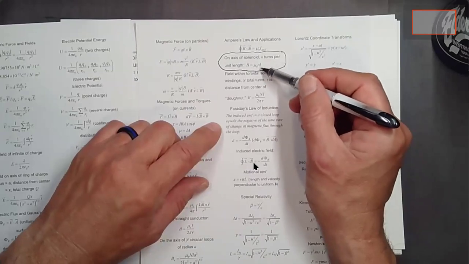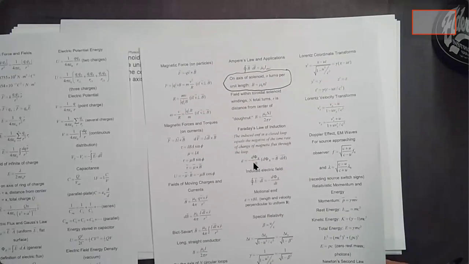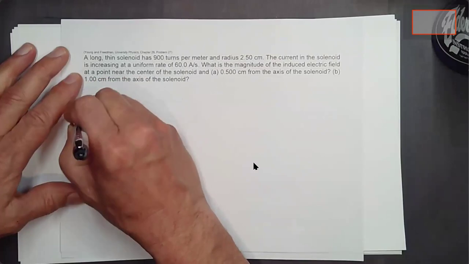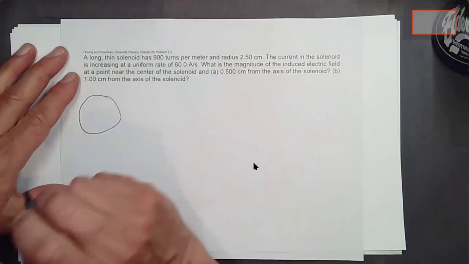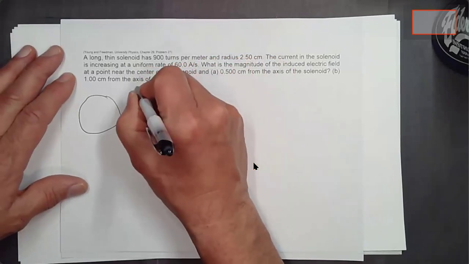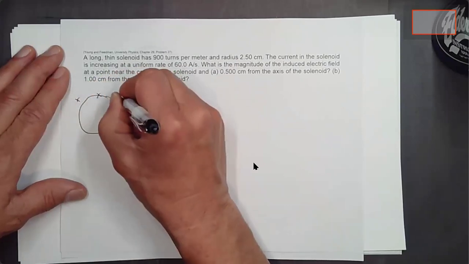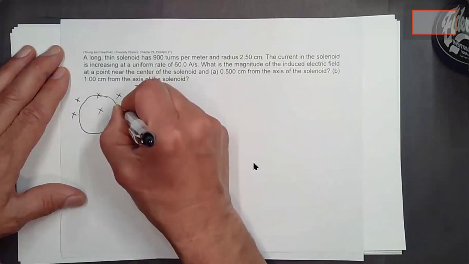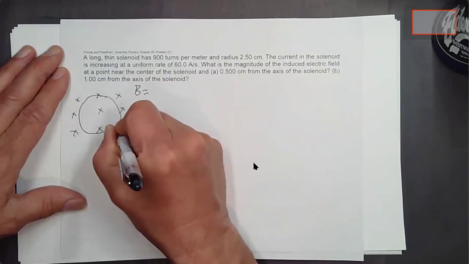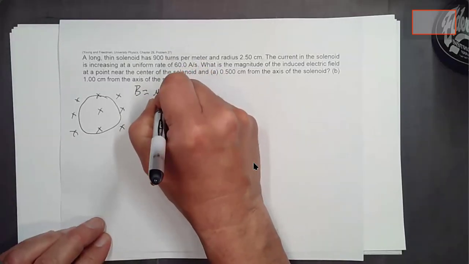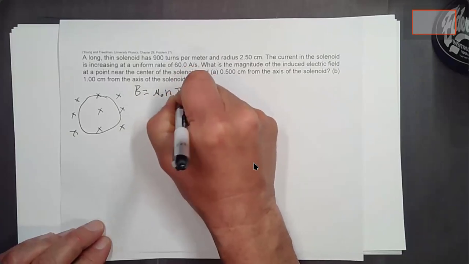B is equal to mu naught n I. And it turns out you don't have to be strictly on the axis. Inside is good enough. So we're going to imagine we're looking down the axis of the solenoid, at some instant like this. And B is equal to mu naught lowercase n times I.